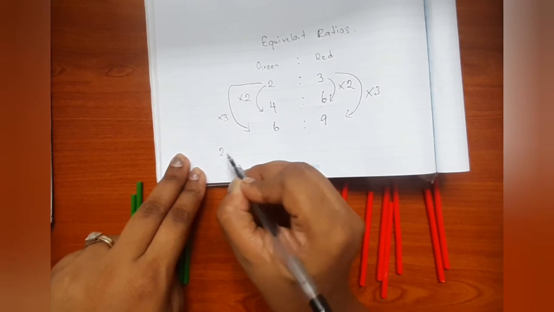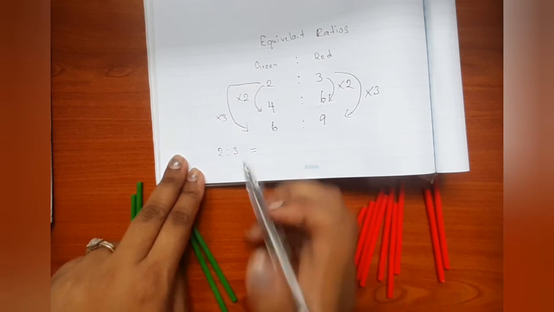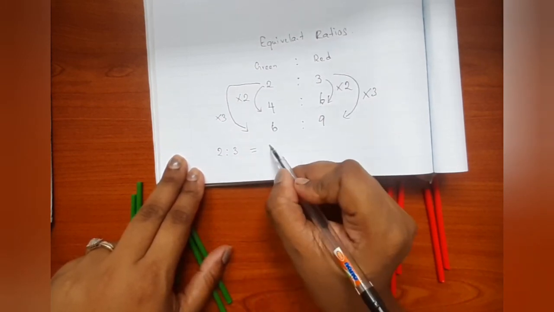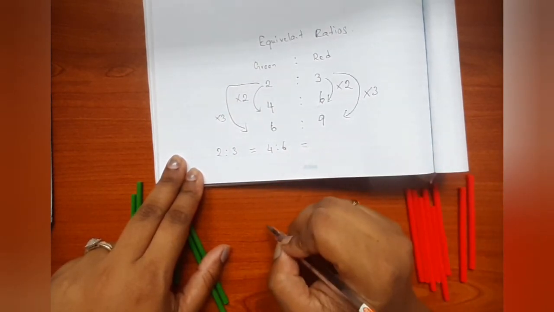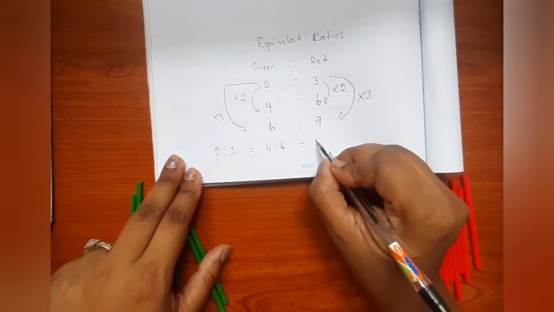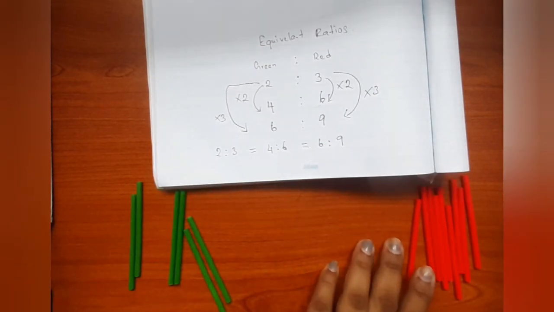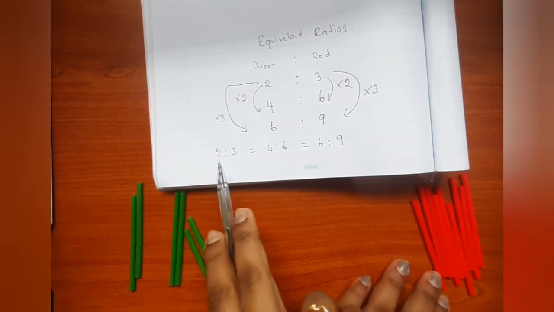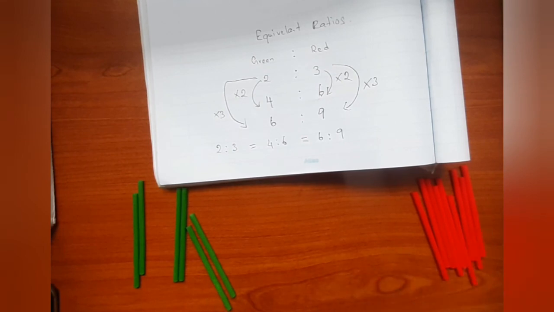So to sum up, this is known as equivalent ratio. This is how we find equivalent ratio. So I have multiplied it with 2 and got 4 to 6. Here I have multiplied with 3 and got 6 to 9. So you can get as many equivalent ratios for a specific ratio. It doesn't have to be always multiplied by 2 or 3 only. You can multiply with any number, but all the terms must be multiplied with the same number.